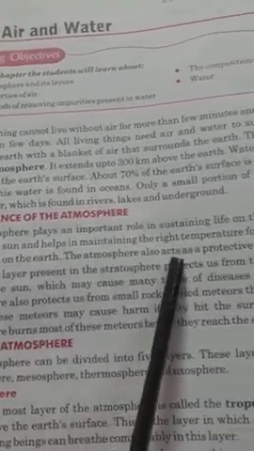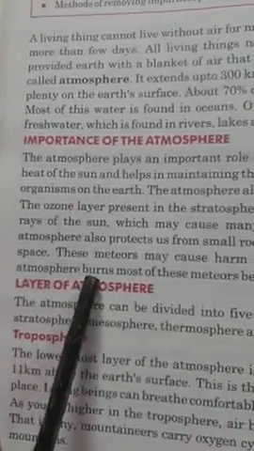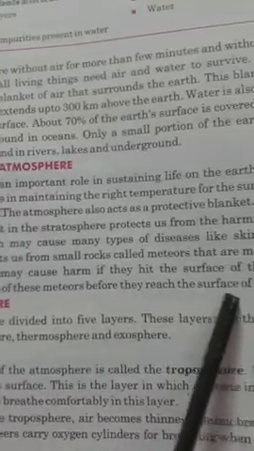The atmosphere also acts as a protective blanket. The ozone layer present in the stratosphere protects us from the harmful ultraviolet rays of the sun, for example sunburn, which may cause many types of diseases like skin cancer. The atmosphere also protects us from small rocks called meteors that are moving about in space. These meteors may cause harm if they hit the surface of the earth. The atmosphere burns most of these meteors before they reach the surface of the earth.